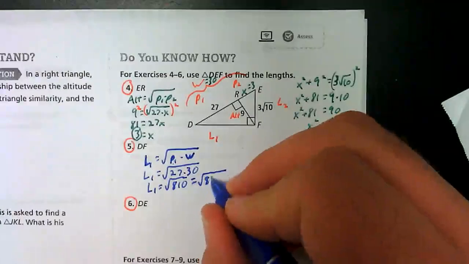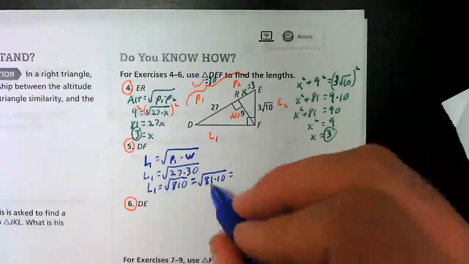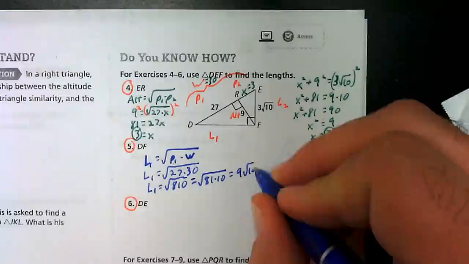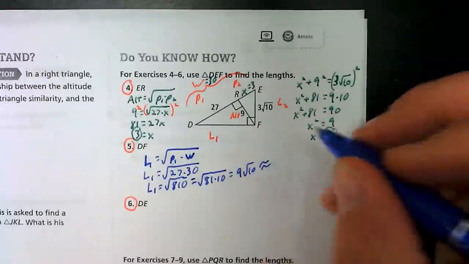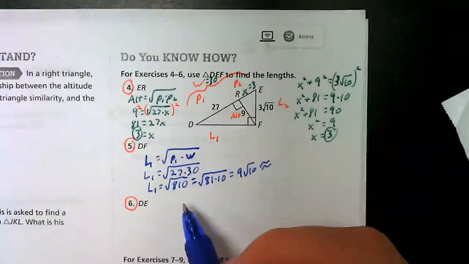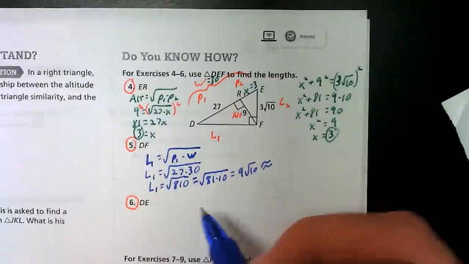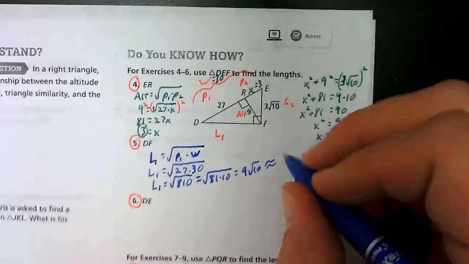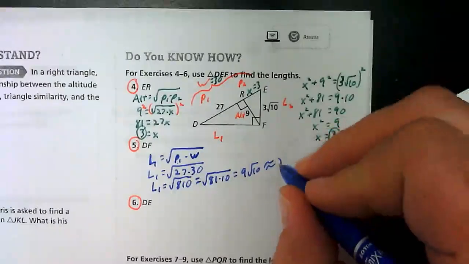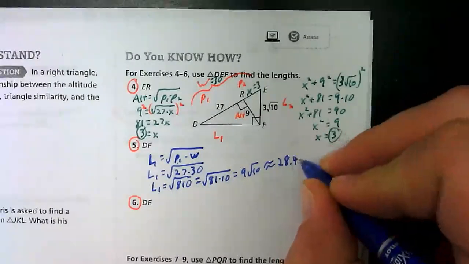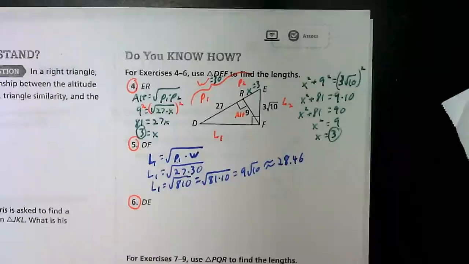We can break this down into 81 times 10. Square root of 81 is 9, so 9 radical 10. Or, if you take the square root of 810, that'll give us a decimal of 28.46.